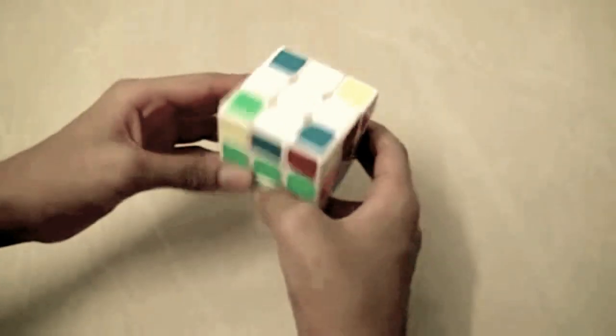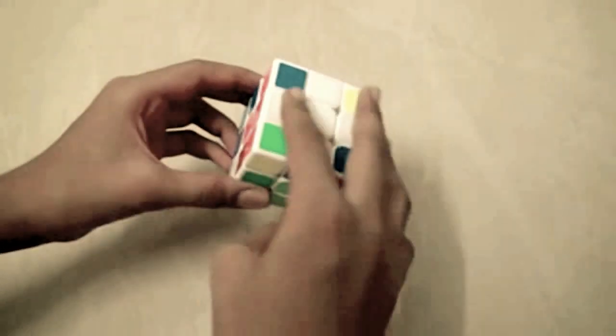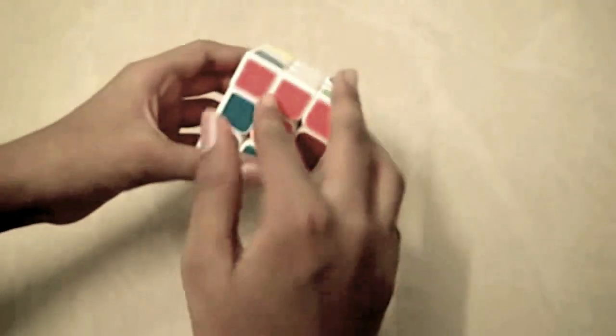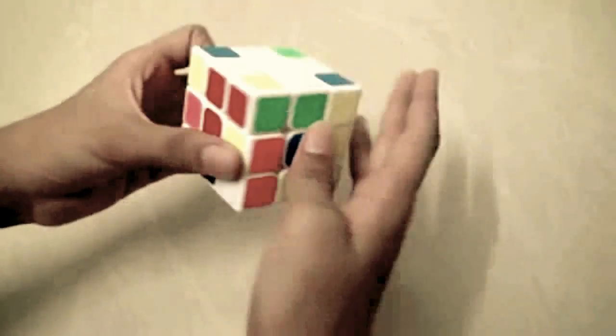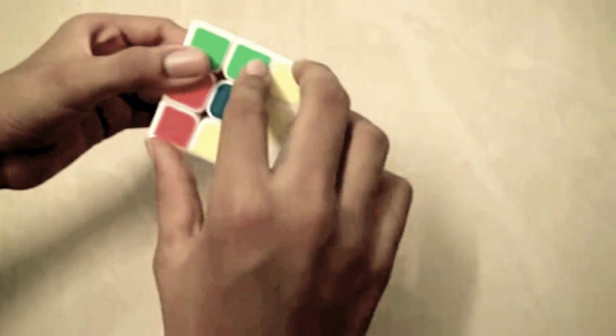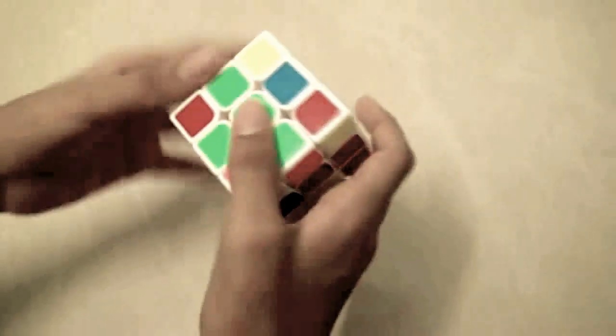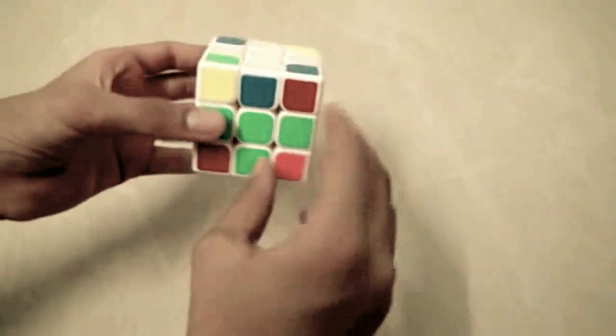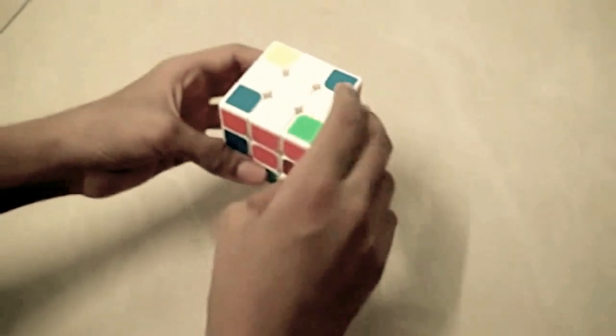Is the plus solved? Let's check. This is white, white, orange, orange. Yeah. This is white, white, red, red. This is white, white. No, it's green, blue. And this is white, white, blue, green. So now the plus is not fully solved.